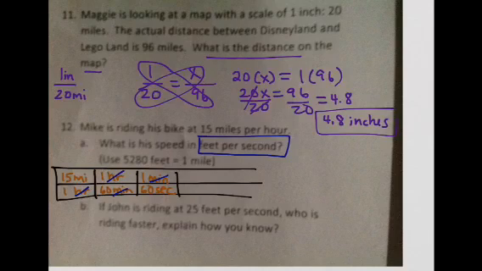Well, I know that 1 mile, they told you that right here, right? 1 mile is 5,280 feet. Since I have mile in the numerator, I'm going to put 1 mile right here in the bottom. Is 5,280 feet. So mile cancels with mile. So notice what we have left. We have feet in the numerator and seconds in the bottom.